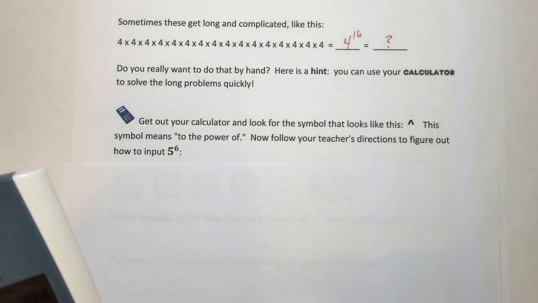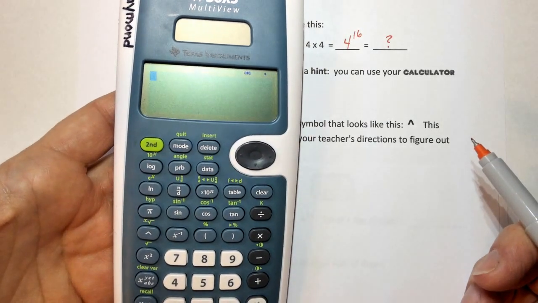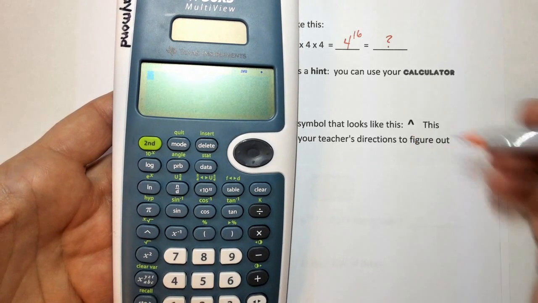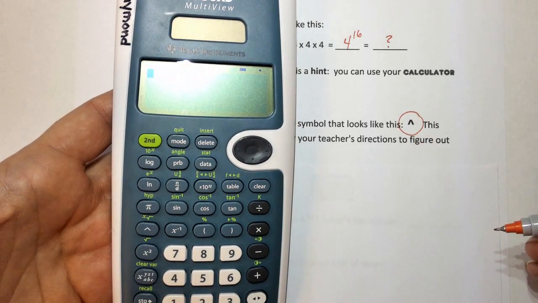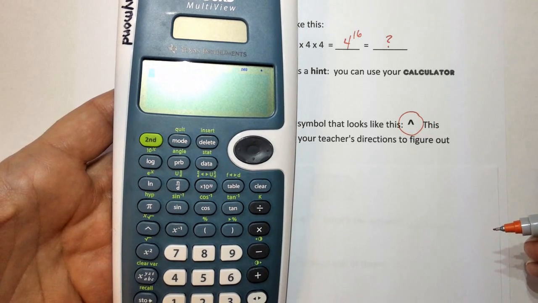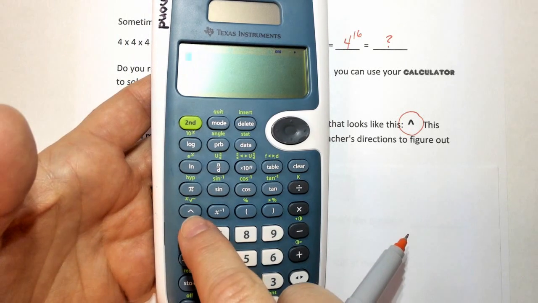Hopefully it looks like mine. There we go. There's a special button that we're going to talk about today. It is called the caret button right here. And it's not carrot spelled the same way as a vegetable. It's spelled differently in math, and it means look for this symbol, sort of shaped like a tent.